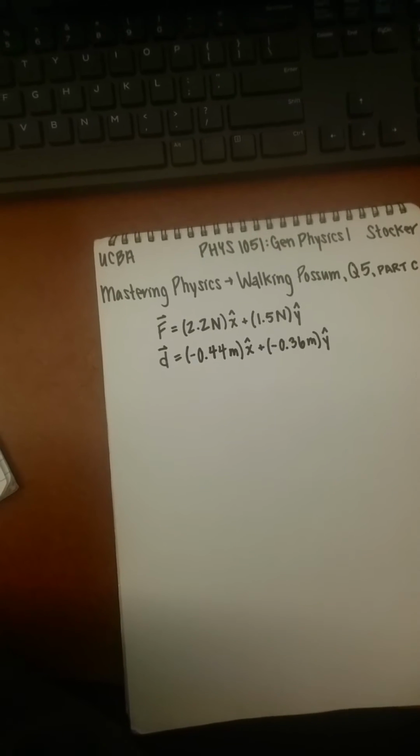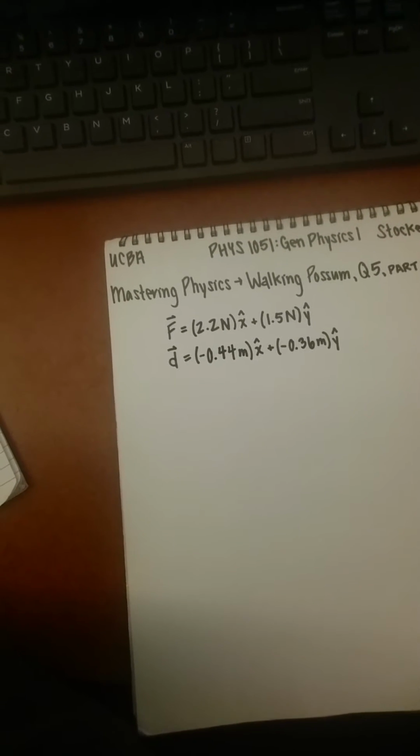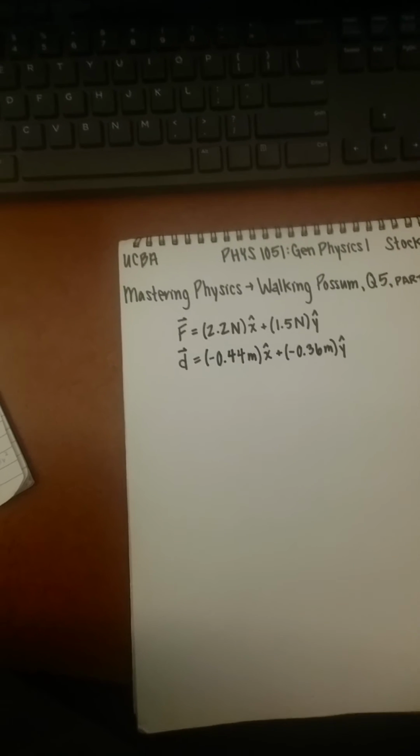And it asks us to express our answer using two significant figures.